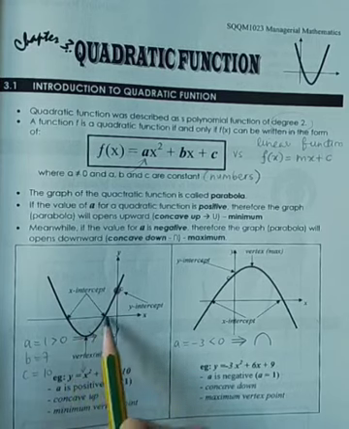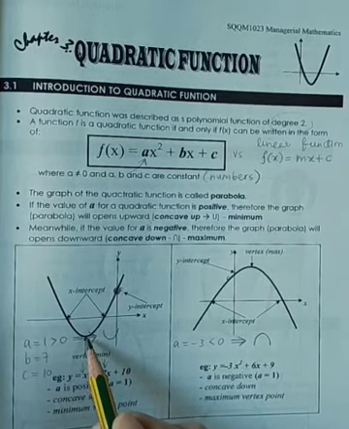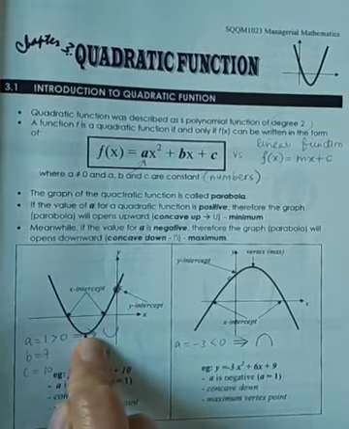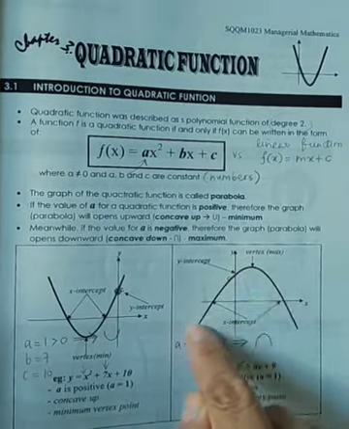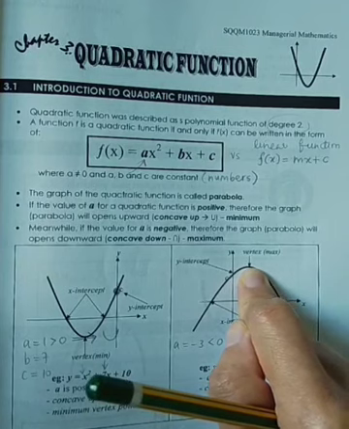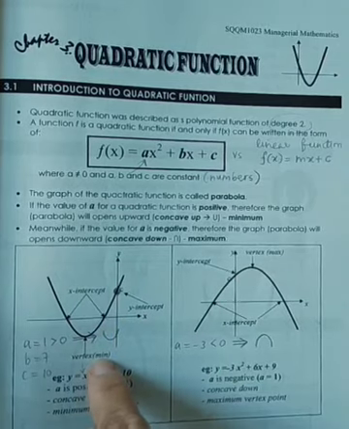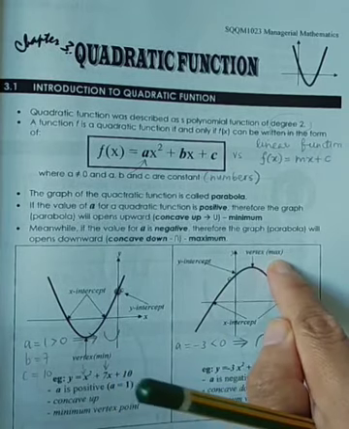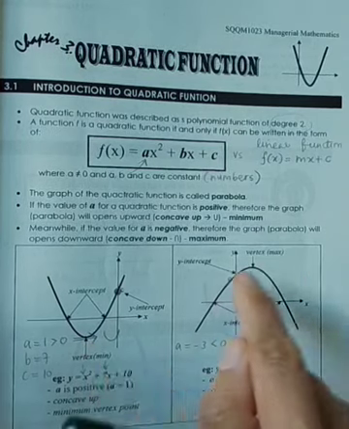Another thing is the vertex. When you are considering concave up, the vertex will be the lowest point of the graph. If you are considering concave down, the vertex will be the highest point of the graph. Whether it's the minimum point, in other words the lowest point, or the maximum point, the highest point of the graph, both are called the vertex.